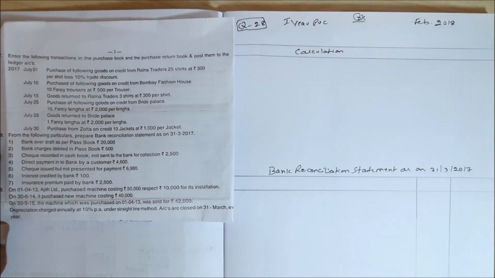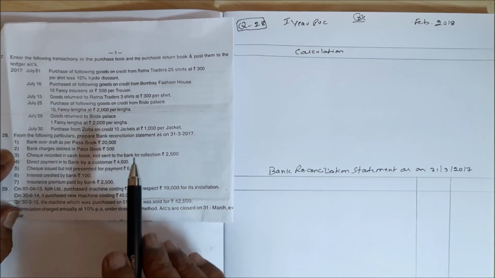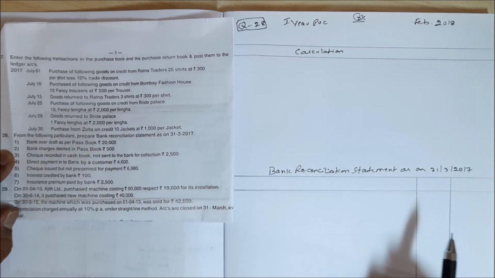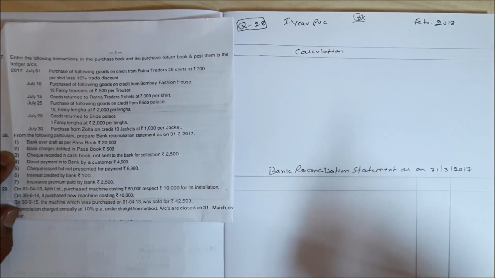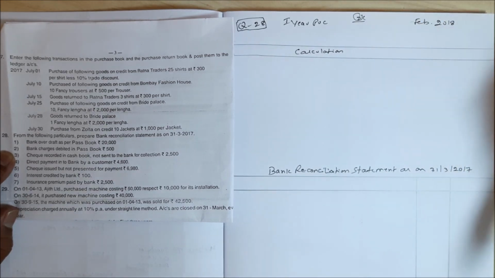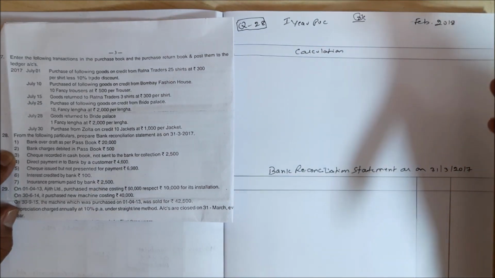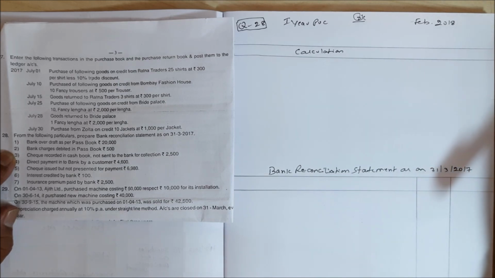Now we'll take problem number 28. From the following particulars, prepare bank reconciliation statement as on 31/3/2017. What is reconciliation? When there is a difference between the cash book balance and passbook balance, we need to answer why the difference has come. Let me give you a small example. When 10,000 rupees has been deposited into a bank through check, in my book I say that 10,000 is there in the bank, but it has not been credited in the bank.